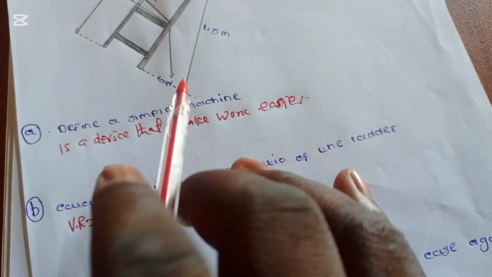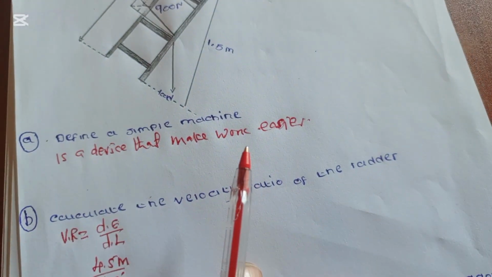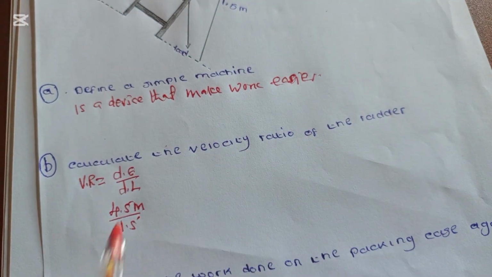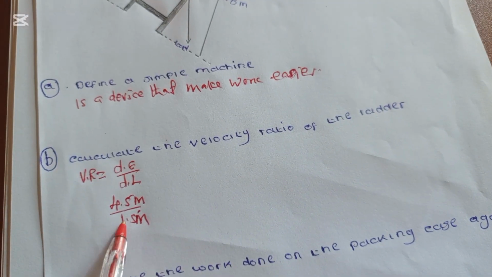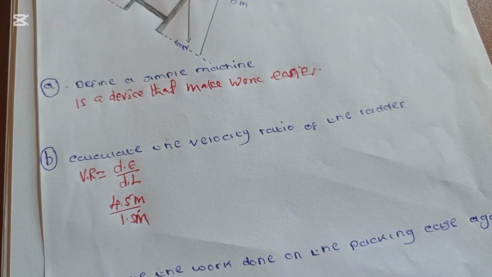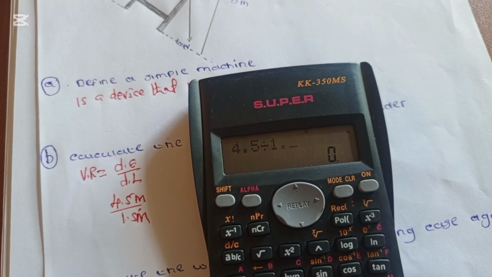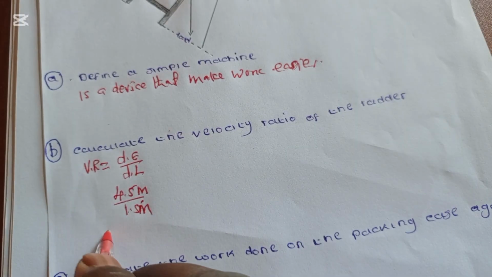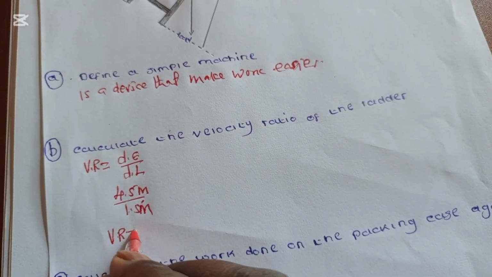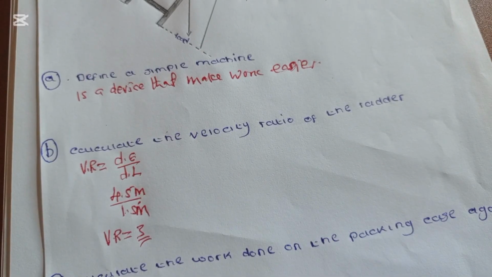Don't forget, this is the perpendicular height. Then we divide: 4.5 divided by 1.5, the answer is 3. So our VR will be equal to 3. It's the final answer for this question.